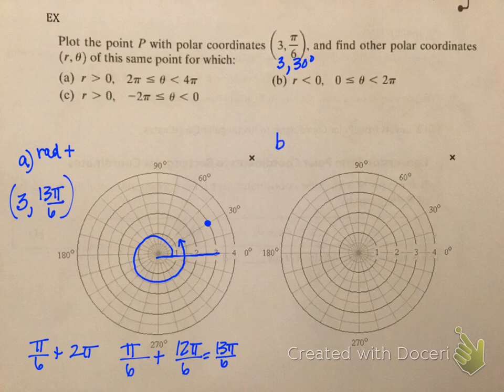So let's do B. So B, once again, let's plot the point really quick. So here is 3, 30 degrees. For part B, it says the radius is now negative. So radius is negative, and my value has to be a positive angle between 0 and 2 pi. So here's an instance where we have a negative radius. So that means I have to flip-flop. Okay, my ring is 3, not 2.